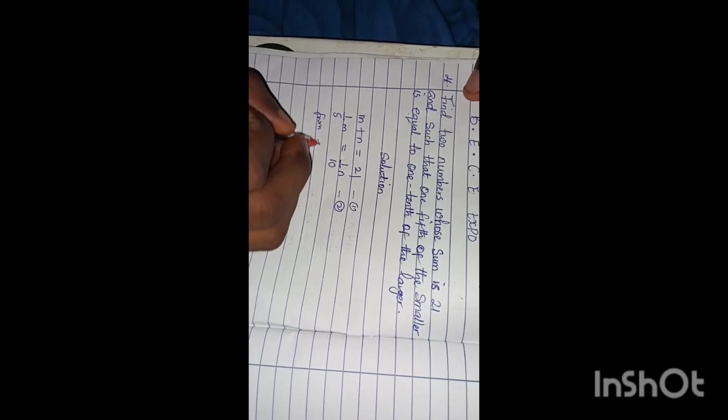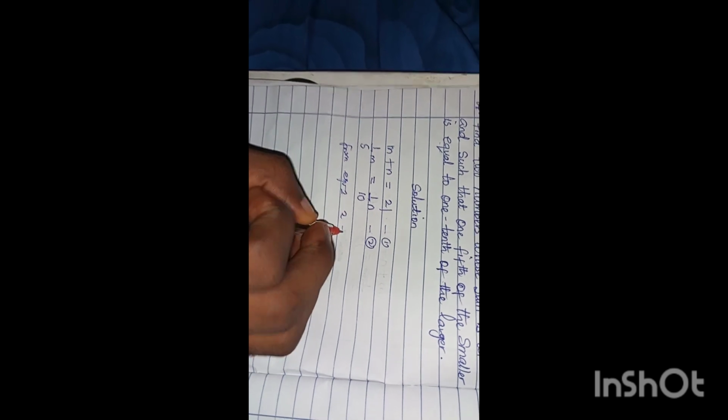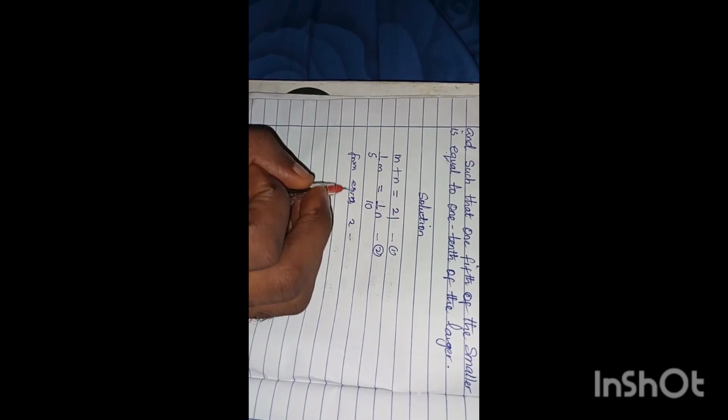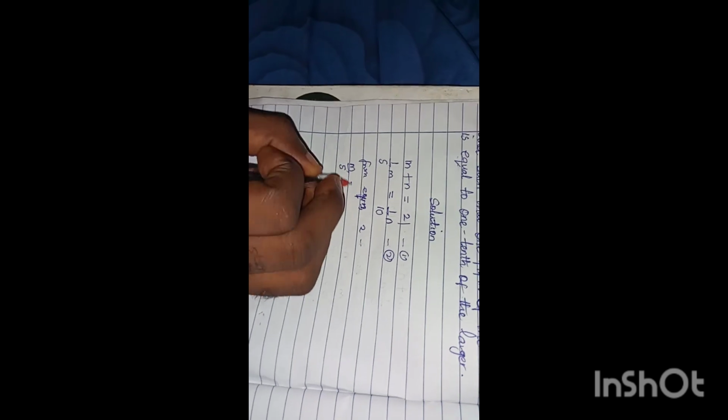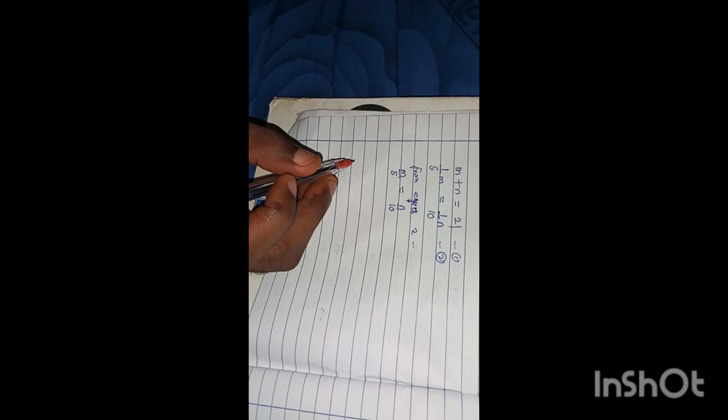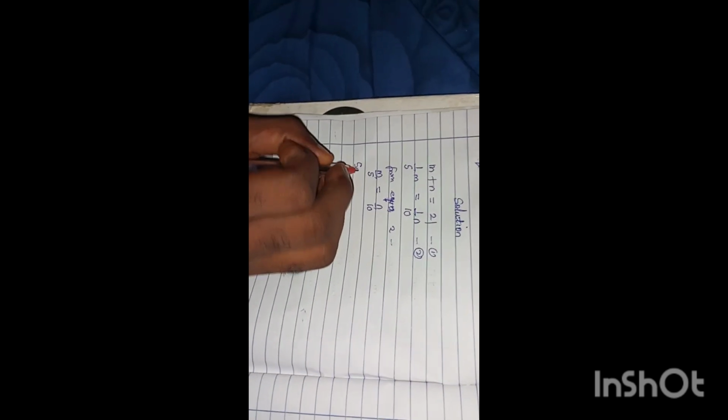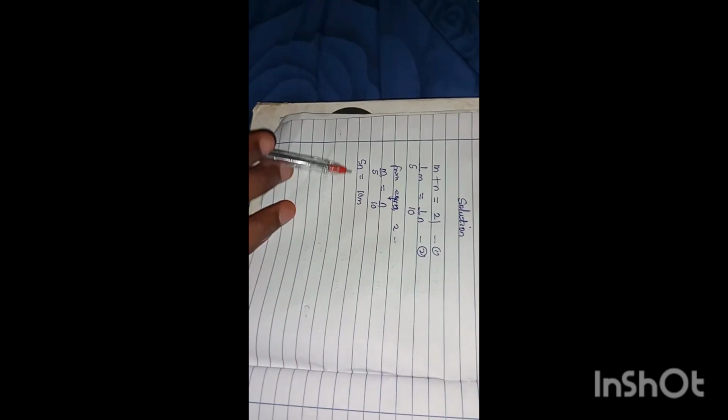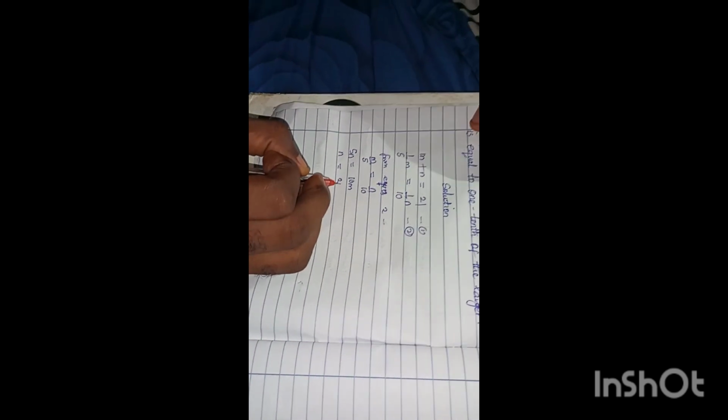From equation 2, I can rewrite this expression as m all over 5 equals n all over 10. Then I can cross multiply. If I cross multiply, I'm going to have 5n equals 10m. And from here, 5 is common to both, so I can divide both sides by 5. I'm going to have n equals 2m. So my n equals 2m.